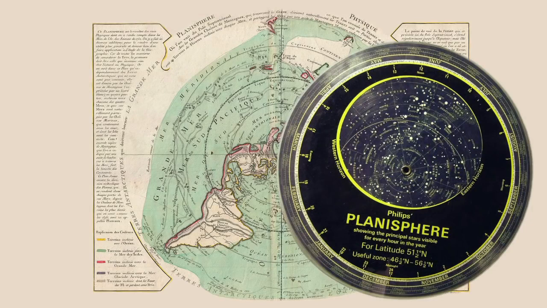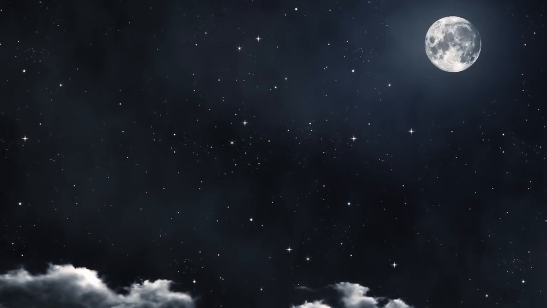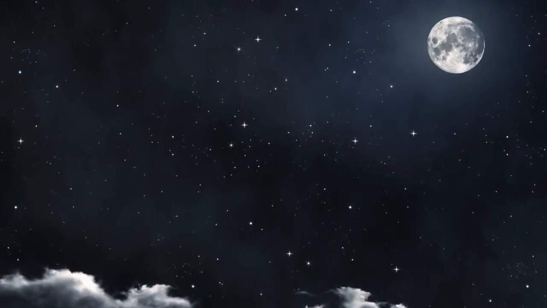It's a flat map of the sky above the Earth. To the casual observer, the lights in the sky are something that most of us take for granted. Barring bad weather and chemtrails, we can see them every night and don't generally pay them much attention.